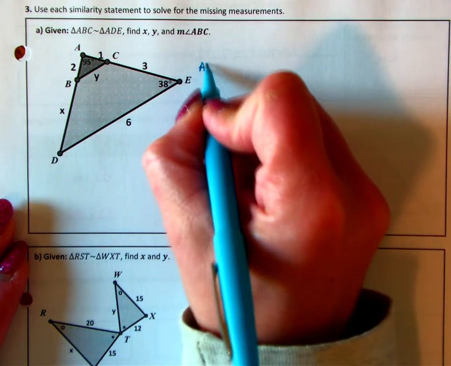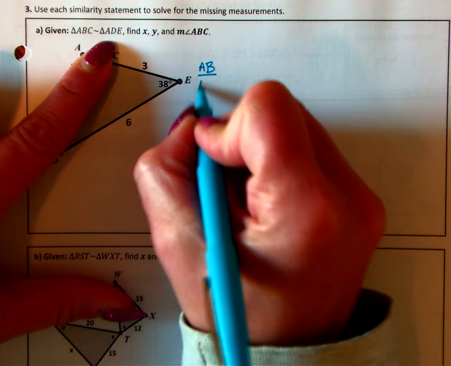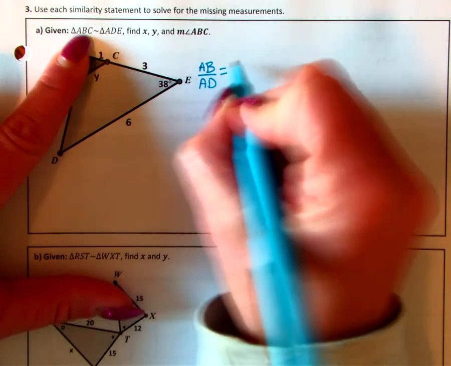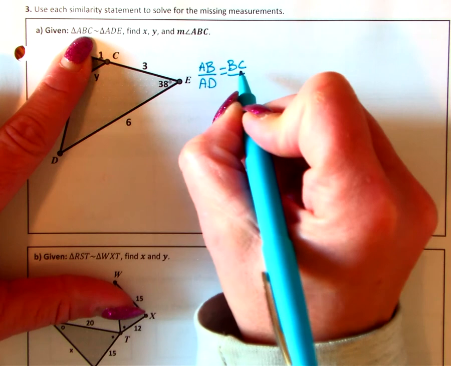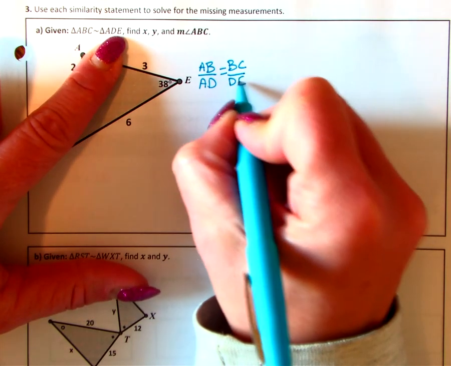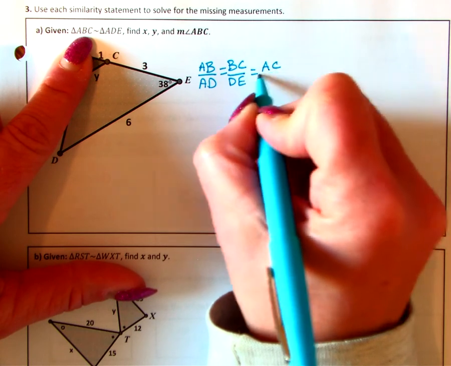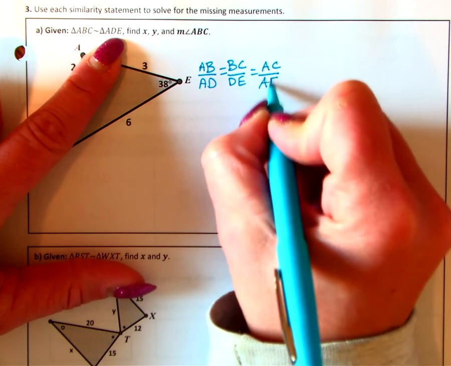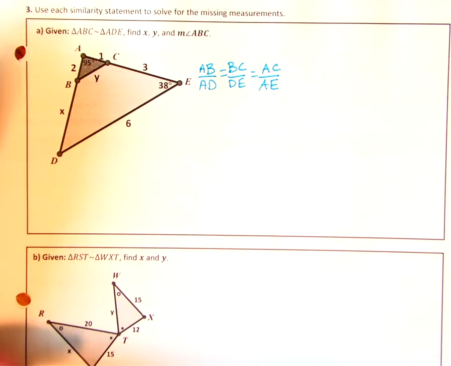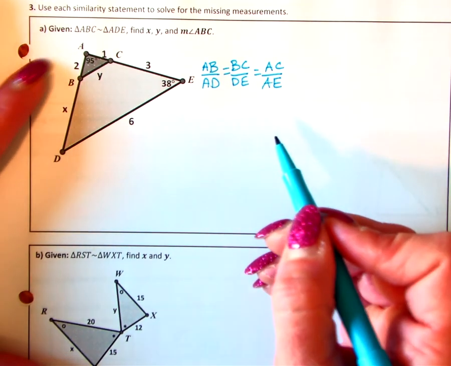So AB over AD equals BC over DE, which is also equal to AC over AE. Okay, so we can start with that.